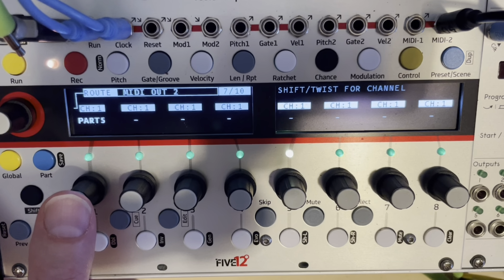I can go to the parts page and pitch, and I've got a little bit of a thing configured here. I'm just going to play it for you so you can see the absolute lack of musical genius that I was experiencing prior to making this video. We'll just start with a kick. Oh, and that. And here come the chords. Here come the chords.